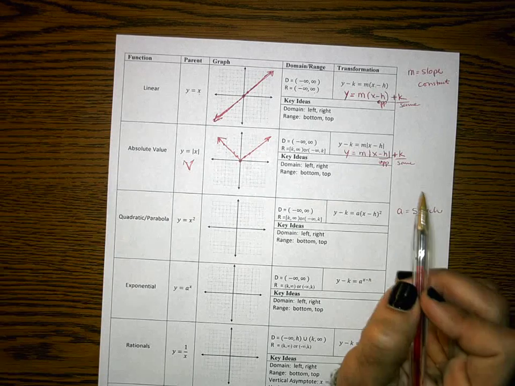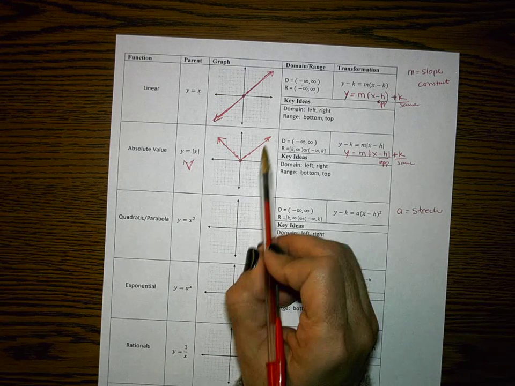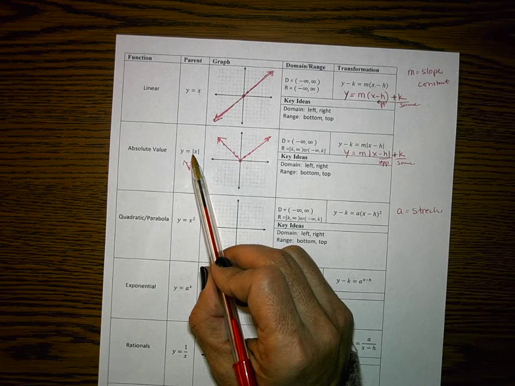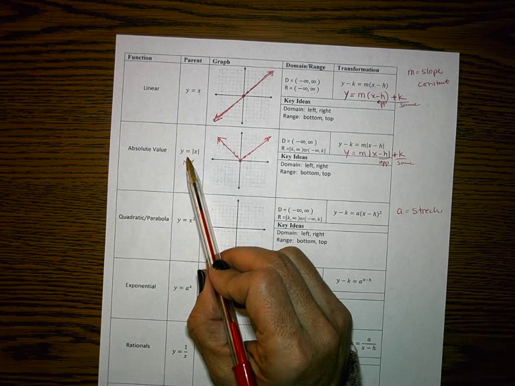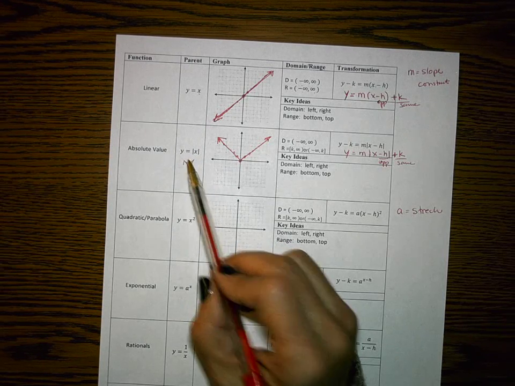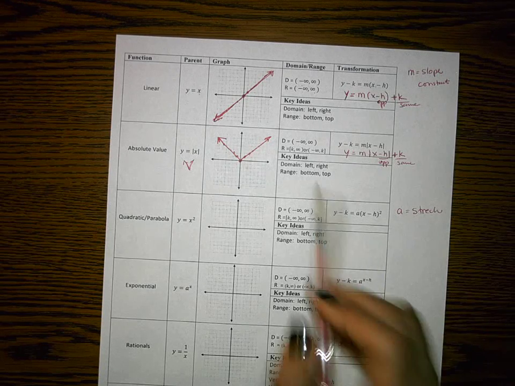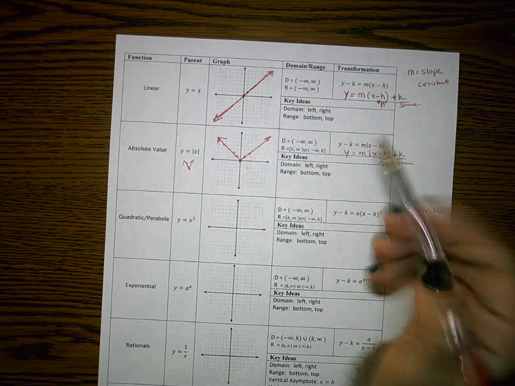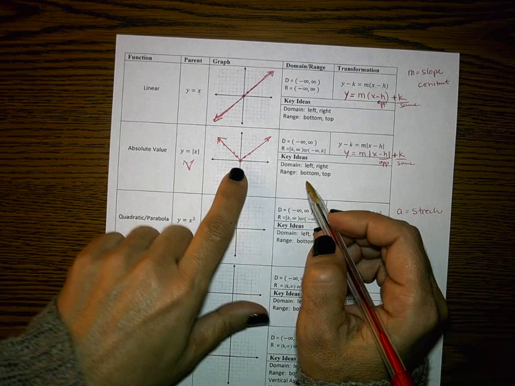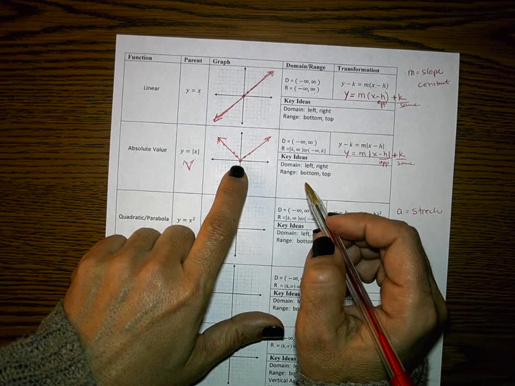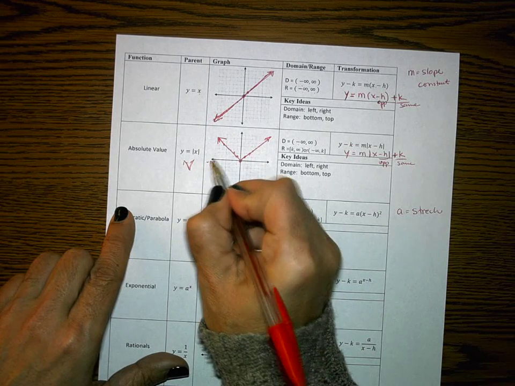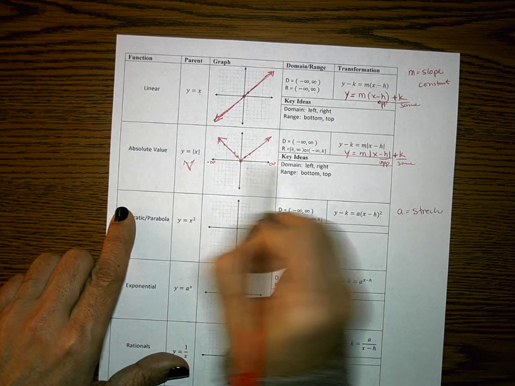Every single absolute value will have a V shape because absolute value is representing distance, and distances are positive. There's no such thing as negative distance. So the domain is from left to right and the range from bottom to top. The domain of my function here is from negative infinity, because we're coming from negative infinity, all the way to positive infinity on the x-axis.